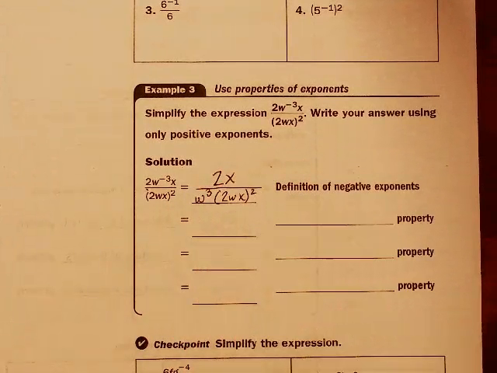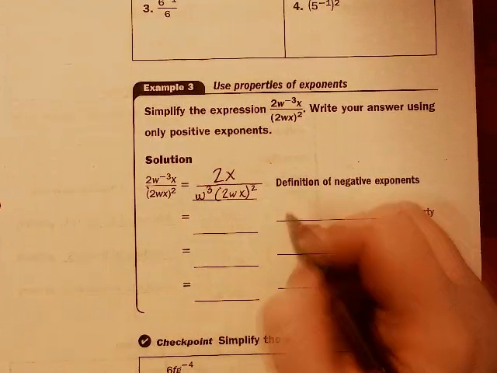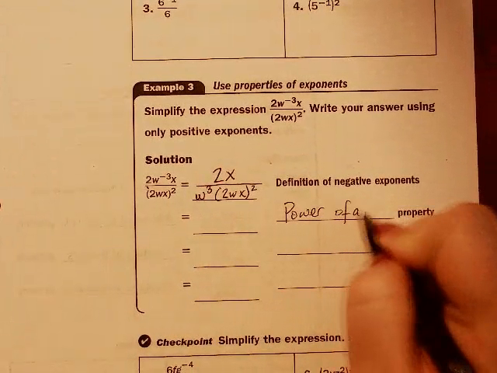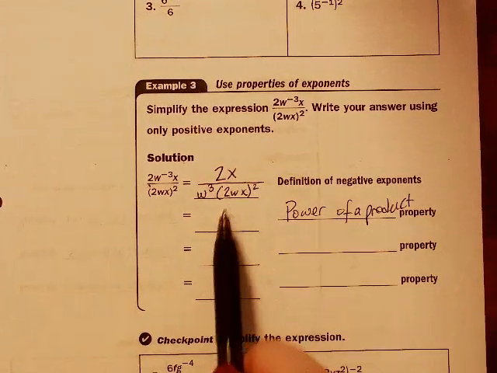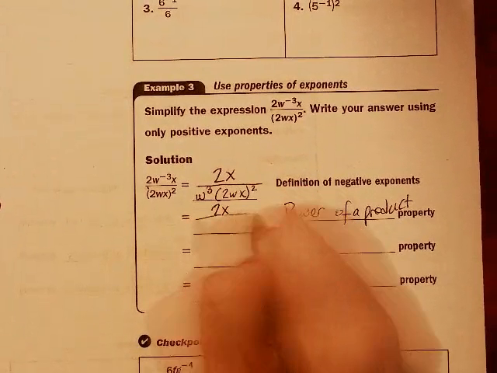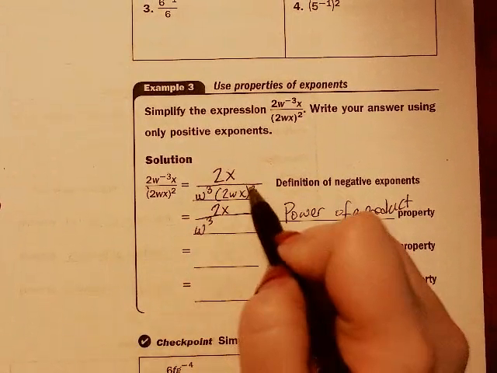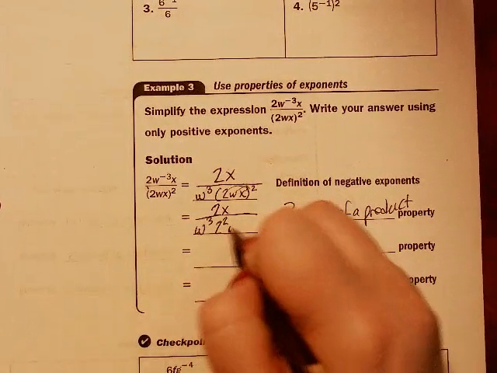Okay, now I have a power of a product, because I have all these things multiplied together inside the parentheses. So my 2x and my w cubed stay the same. My squared goes to each part here. So 2 squared w squared x squared.